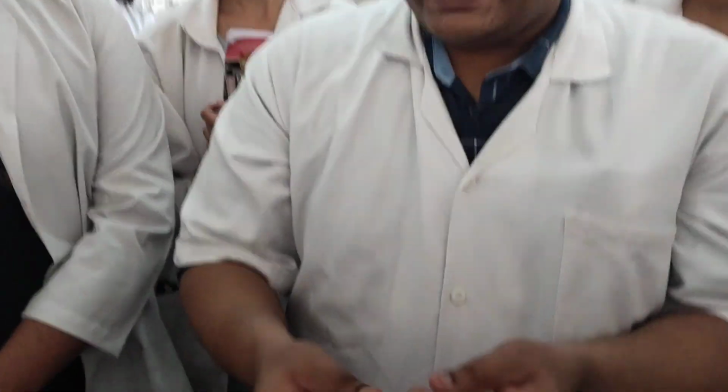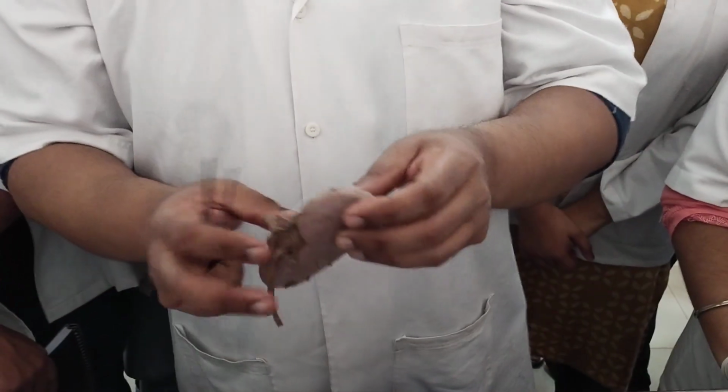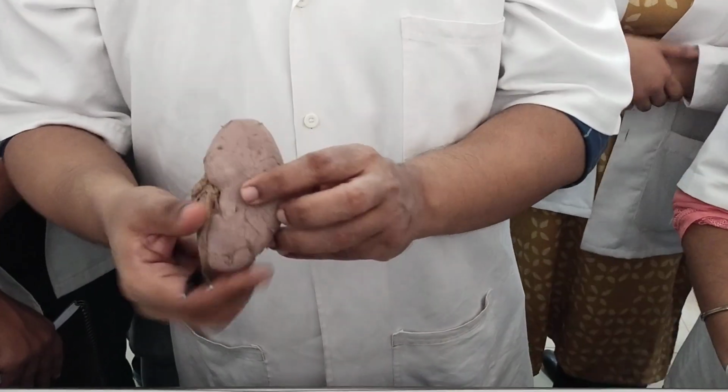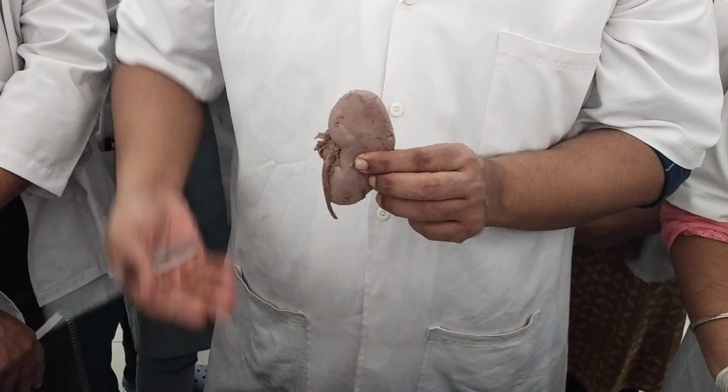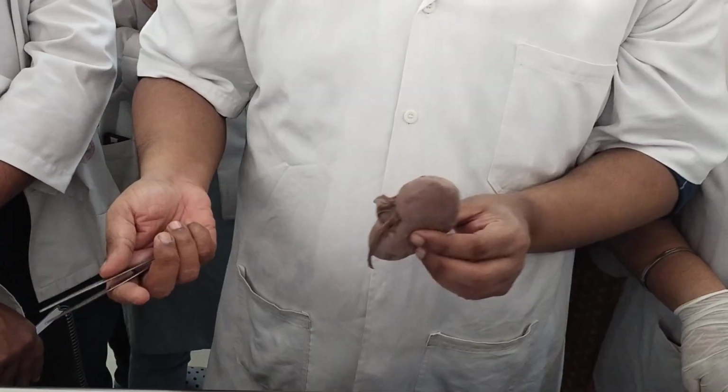Jejunal area, colic area. Then what is the posterior relation of the right kidney? Above that is the diaphragm, with only one rib, the 12th rib, because the liver is there, it displaces the kidney a bit below. Then the 3 things you know that.